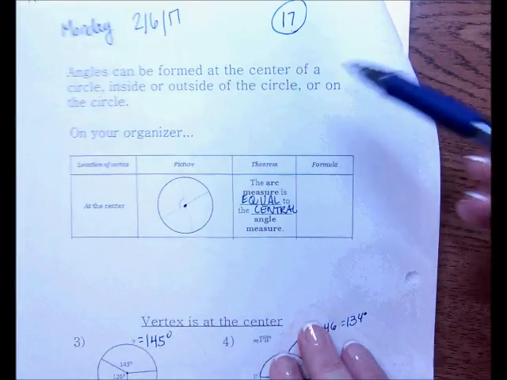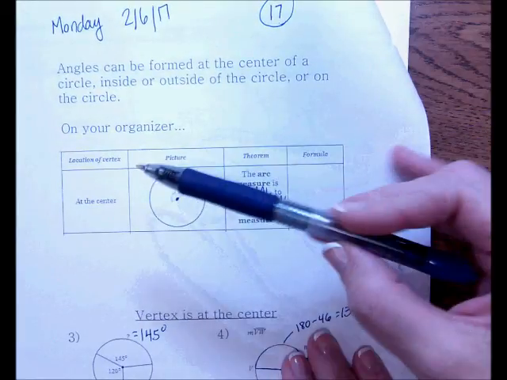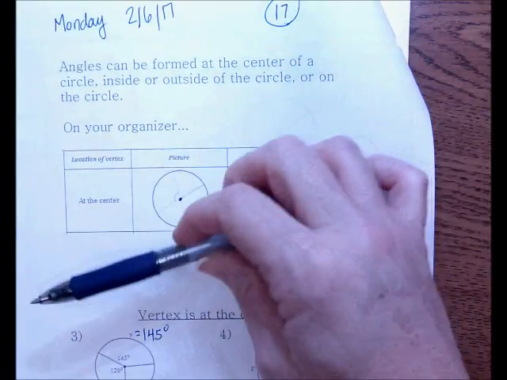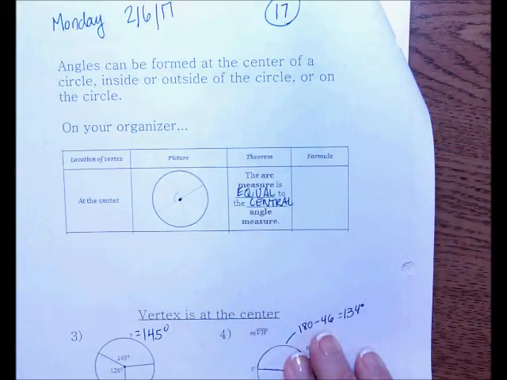So we started on page 17 in our packet, and if you look at this one, at the top of each page is going to be the picture, and then we're going to fill in the theorem, and then we're going to write the formula.